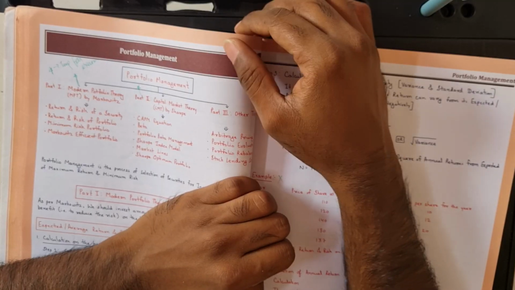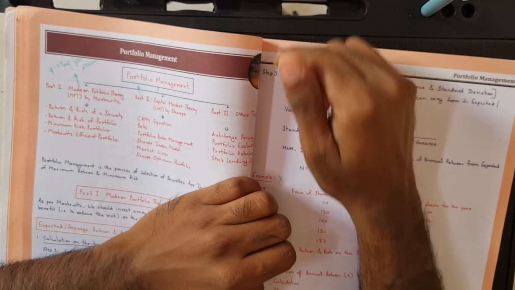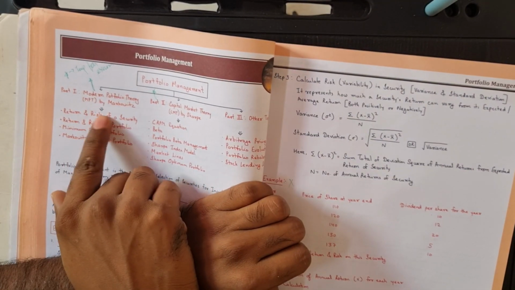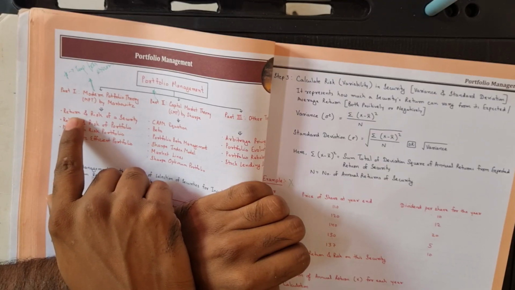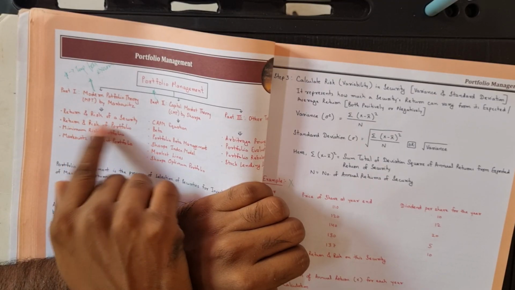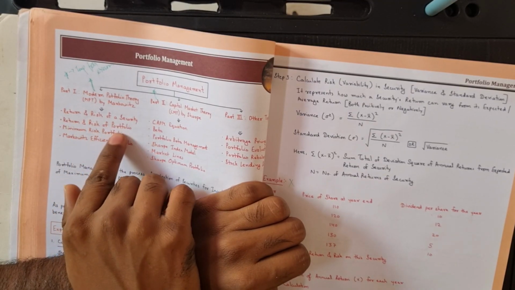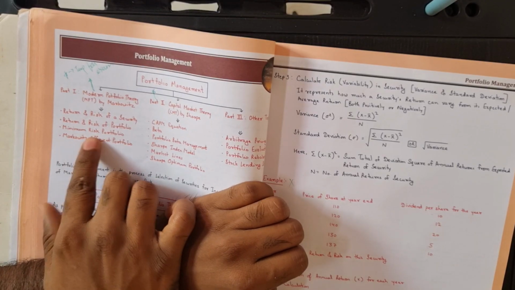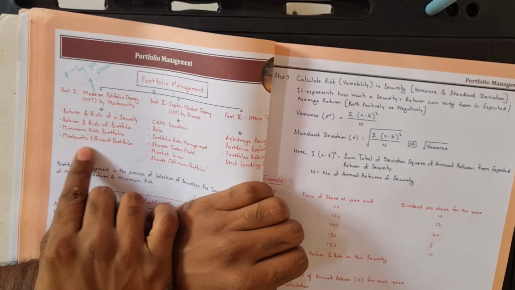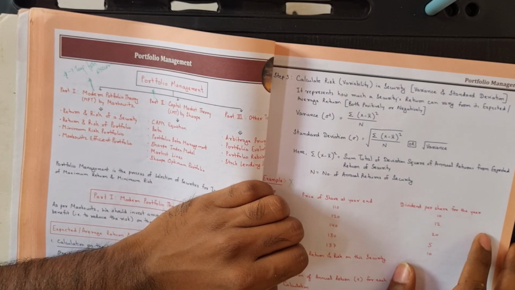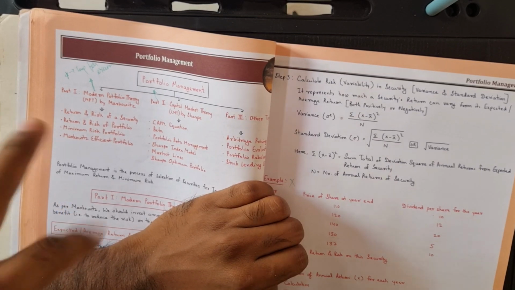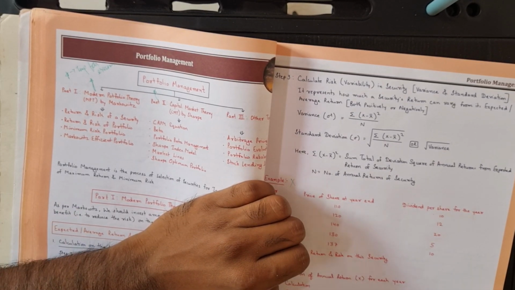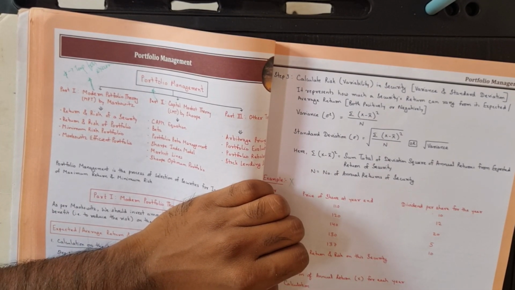So in today's lecture we will see modern portfolio theory by Markowitz. What will we cover today? Return and risk of a security, return and risk of a portfolio, minimum risk portfolio, Markowitz efficient portfolio. Four things we are going to learn. So how are these topics in this part?